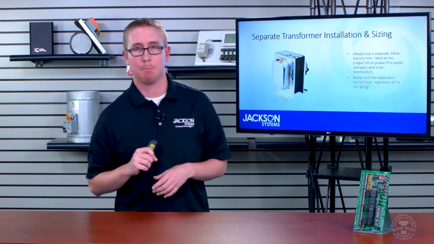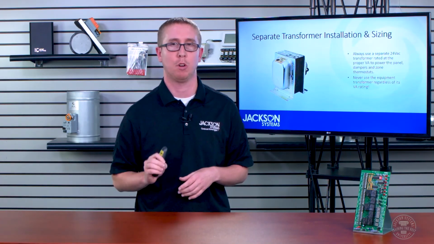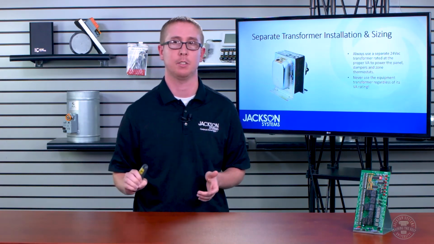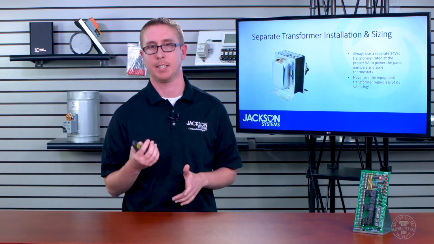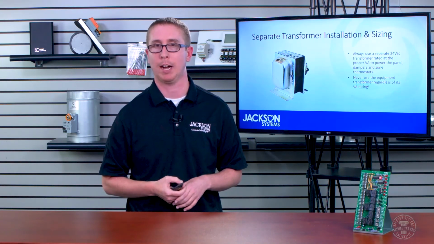Always use a separate transformer when installing a zoning system. Never, never, never try to use the transformer from the equipment. I don't care how large it is. It's just another thing that could go wrong. It just eliminates one more thing, and obviously installing a separate transformer is not a huge cost. It's just good practice.